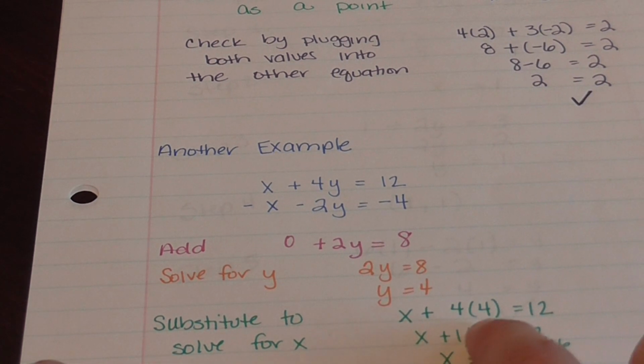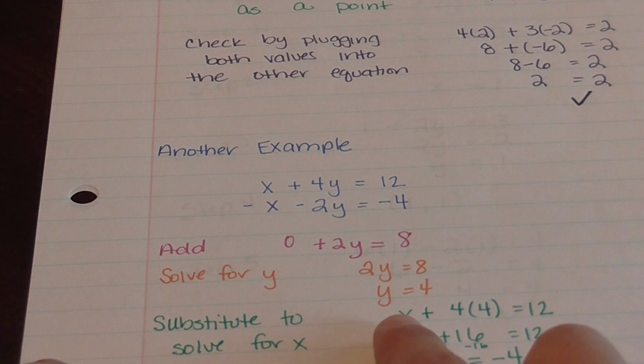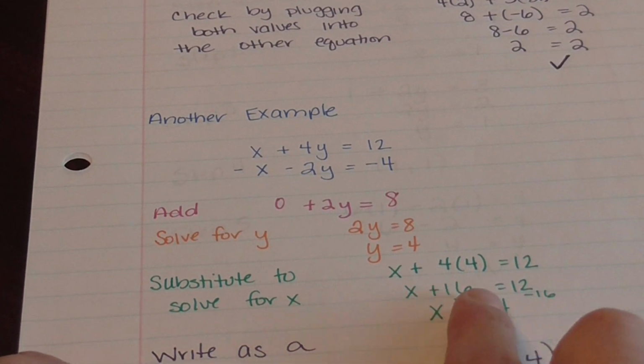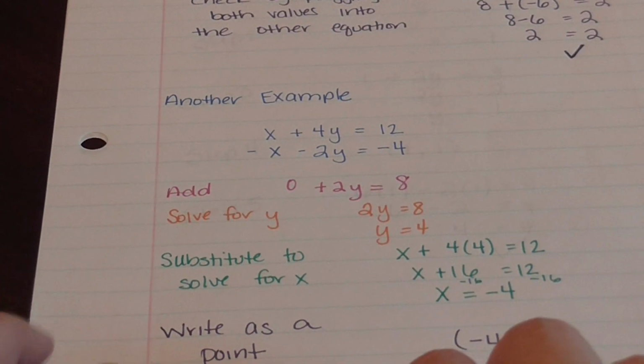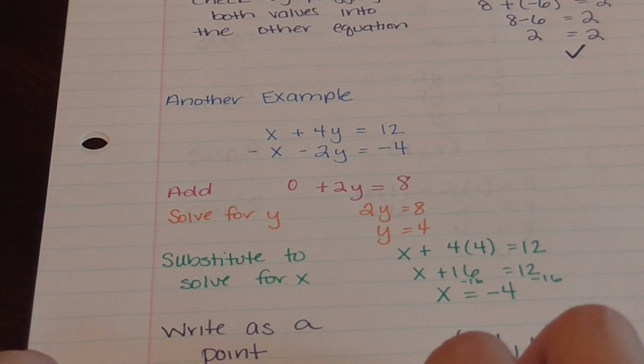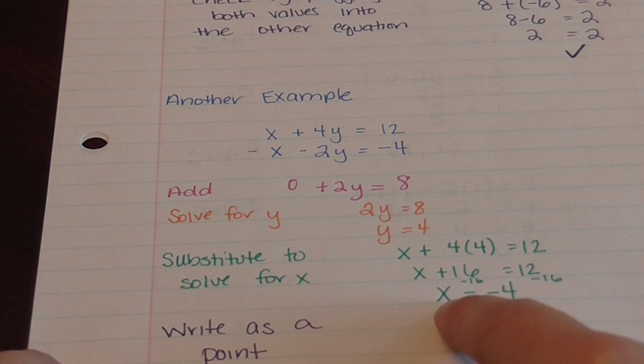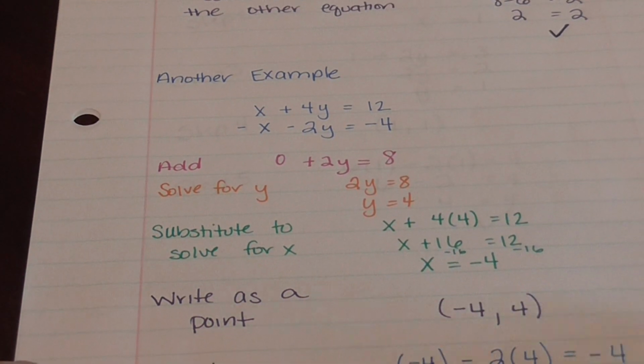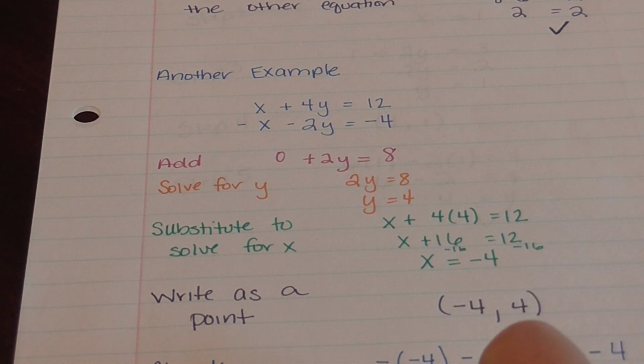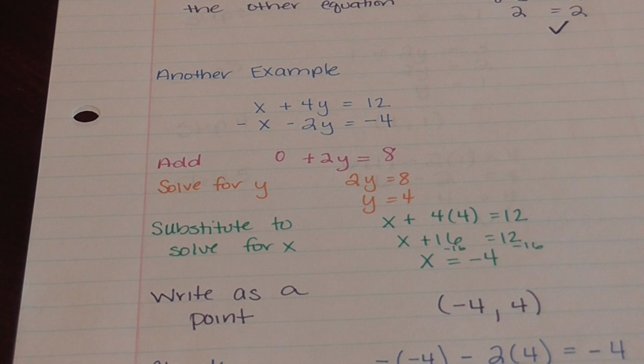Substitute in the 4 that you got for the y into one of the equations and solve for x. So x plus 4 times 4 equals 12. x plus 16 equals 12. Subtract 16 from both sides, and I get that x equals negative 4. So I have an x value and a y value. Well, that's all I need for a point, is an x and a y. So negative 4, 4 is my solution. It's the point where the two lines would cross if I graph them both.